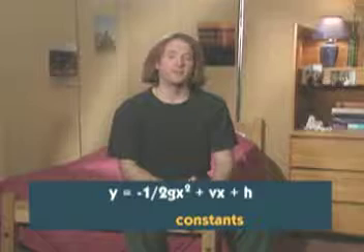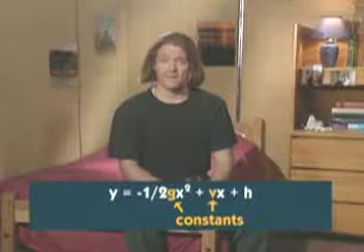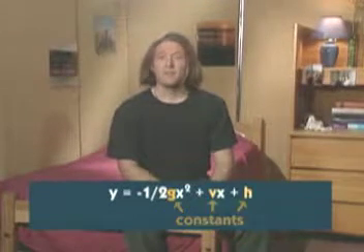First, let's define the variables and constants we're using. The constants in this equation are g, v, and h. The value g stands for the acceleration of gravity. No matter where you are on the surface of the Earth, the acceleration of gravity is a constant at 9.8 meters, or the American equivalent, 32 feet per second squared.